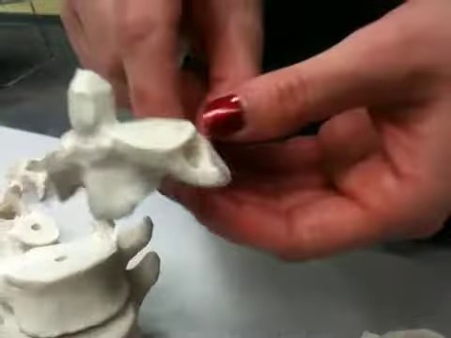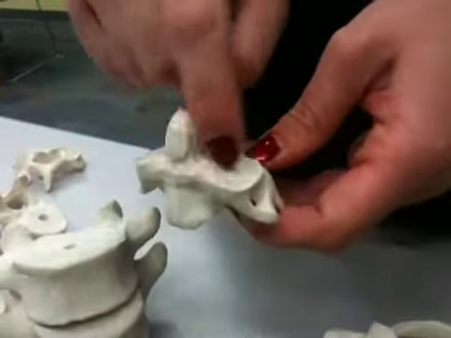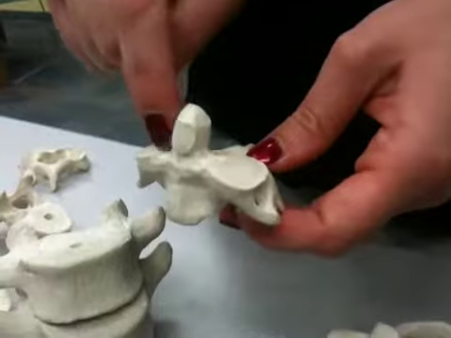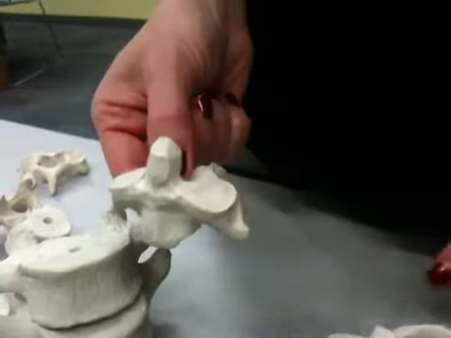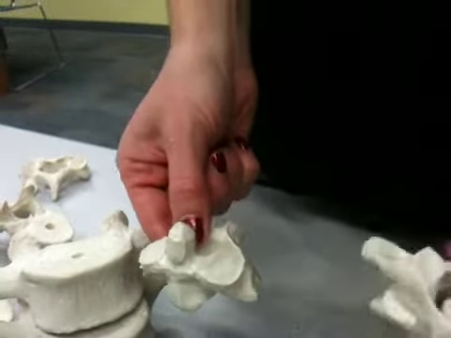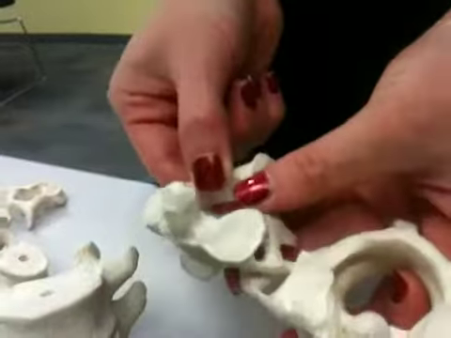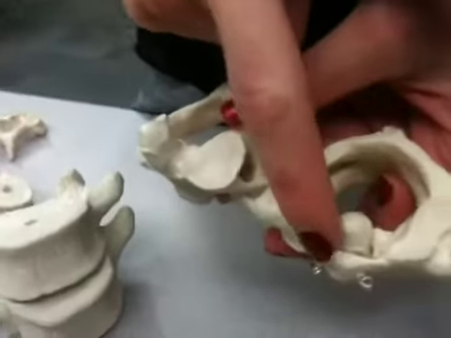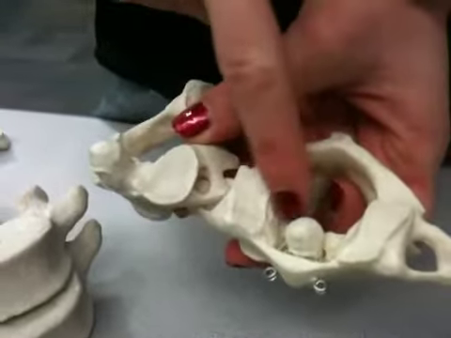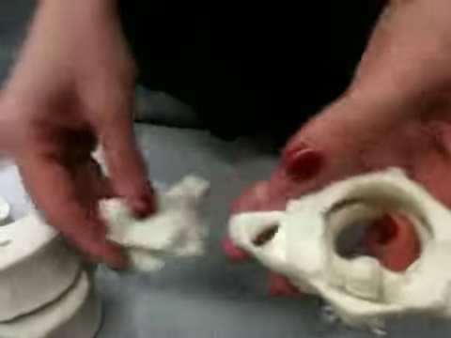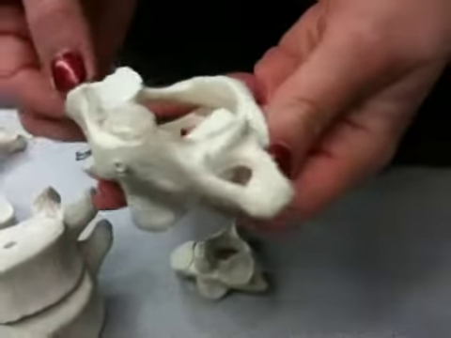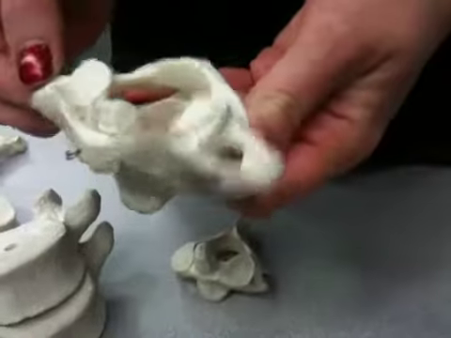Okay, if we look at C2, we have one that's on its own here. You can see the dens. This is what identifies C2. It basically replaces the body of C1, and it sits in here against the anterior tubercle, and it's held in place by a ligament. C1 and C2 allow for rotation, or the "no" movement.